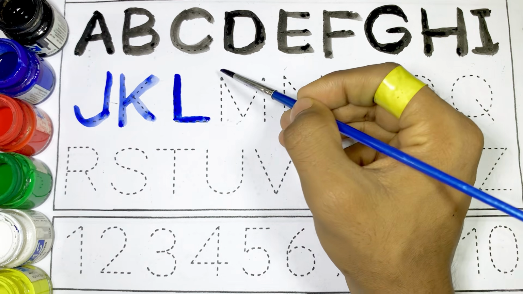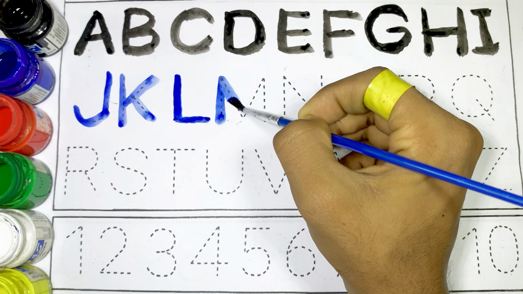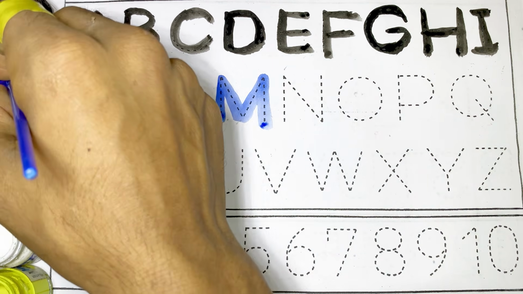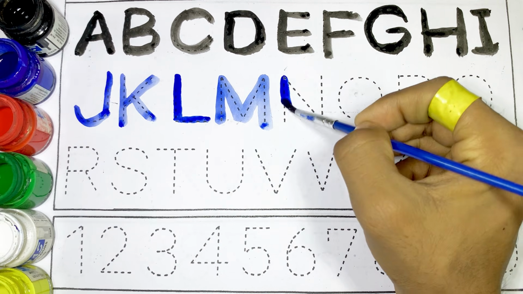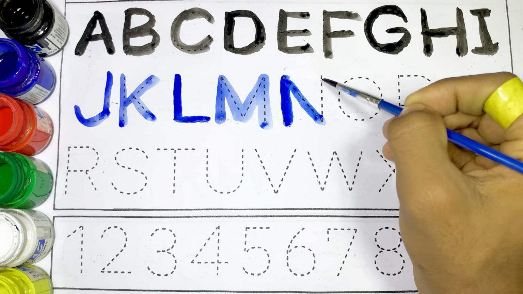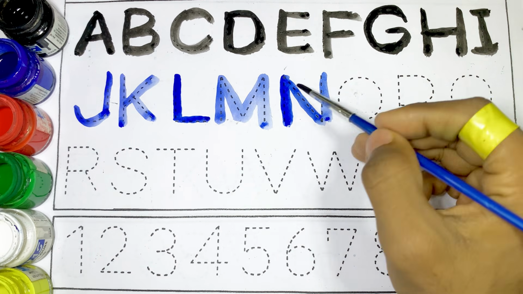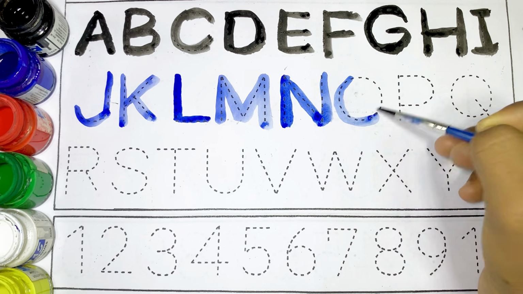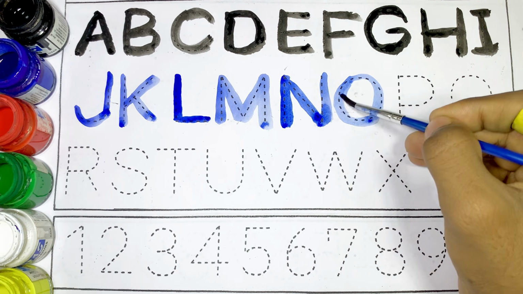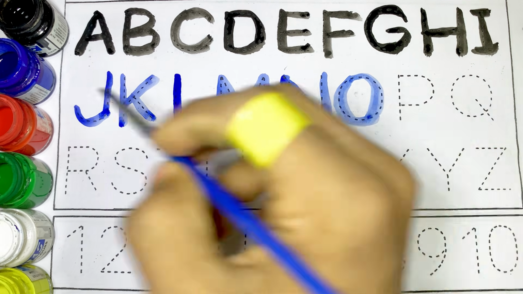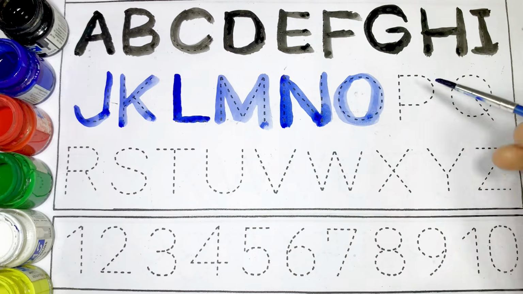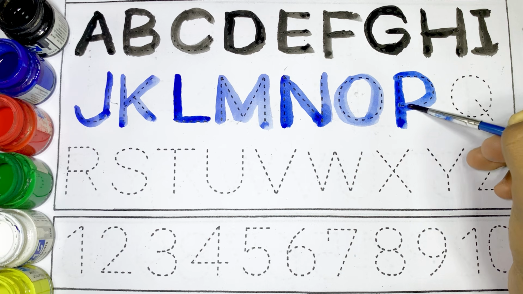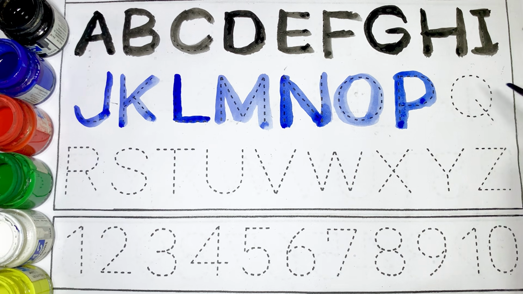L for lion. M for monkey. N for nest. O for owl. P for parrot.